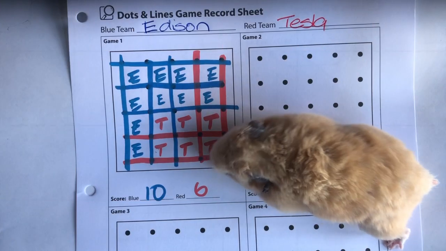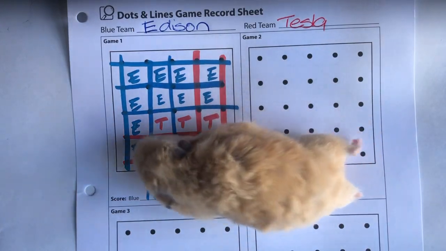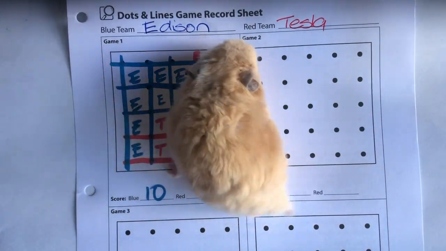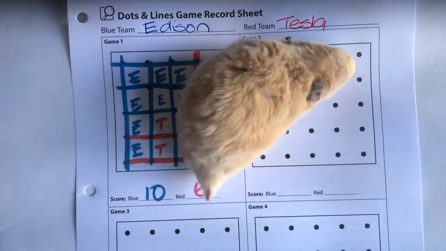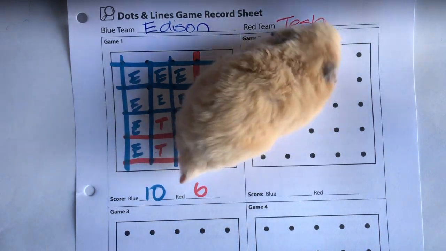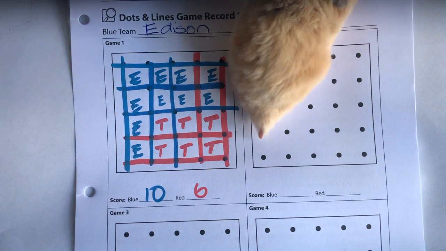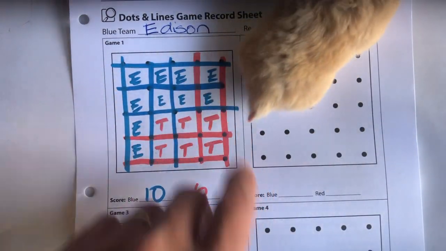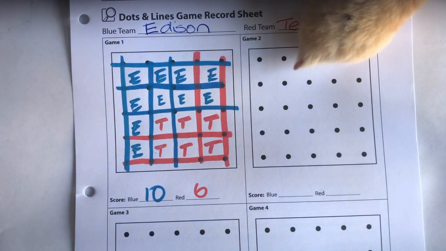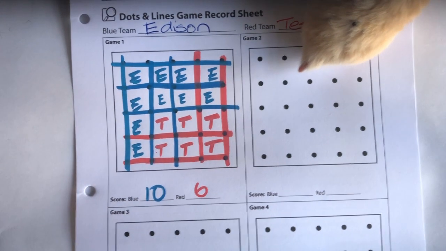Yay, Edison! So here's Edison taking his victory lap. There he is. Soaking up his win because he won the first game of Boxing Noise. Okay? Hi, Edison. Are you happy that you won? Yeah? Nice job, buddy. He's just sniffing around.